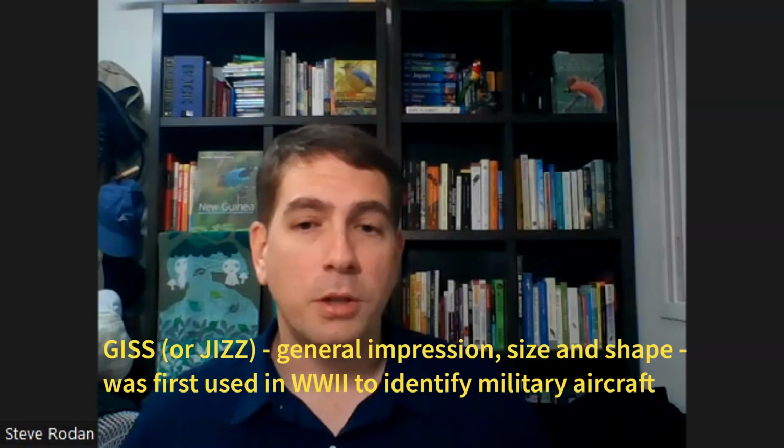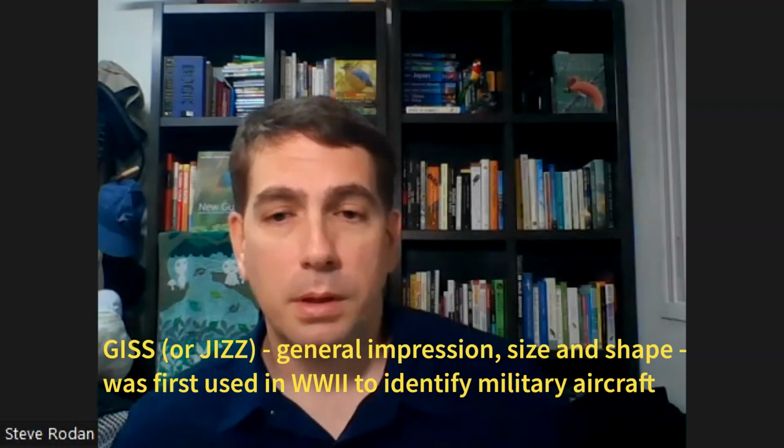For the sake of argument, assume you don't have a camera. You want to identify the birds using good old binoculars and your senses. Well, it's possible using a combination of GISS, which is general impression, size, and shape, to identify birds with some field marks, maybe some color you see.